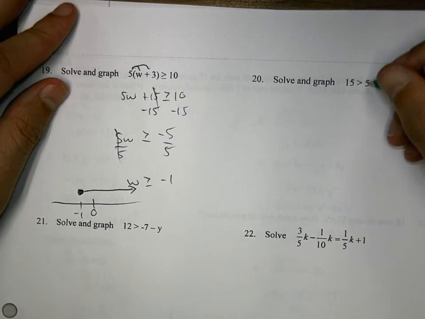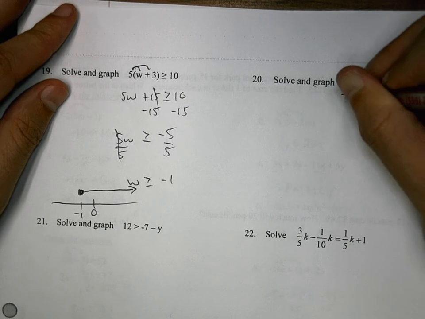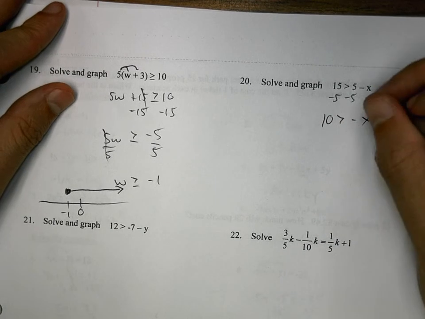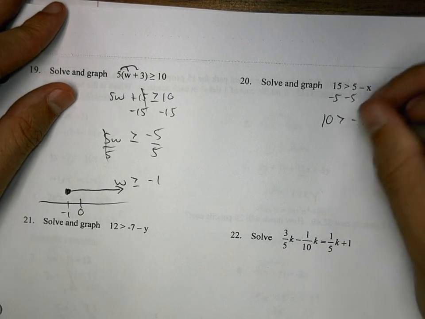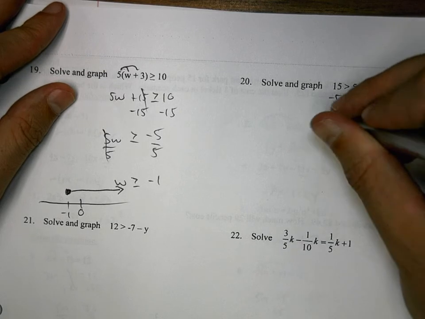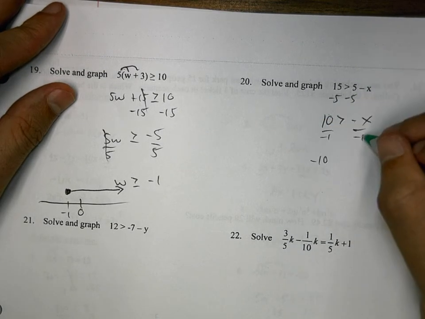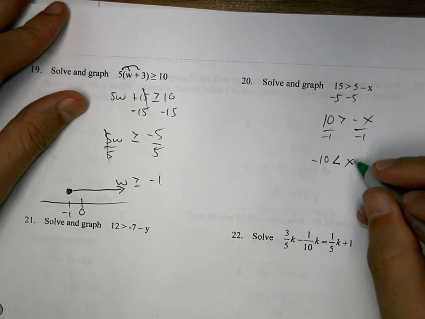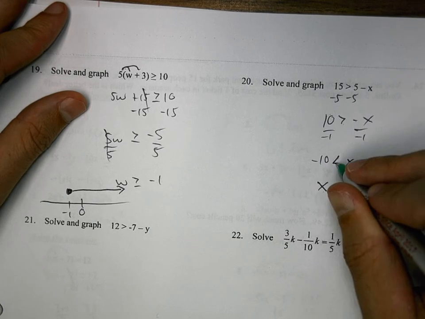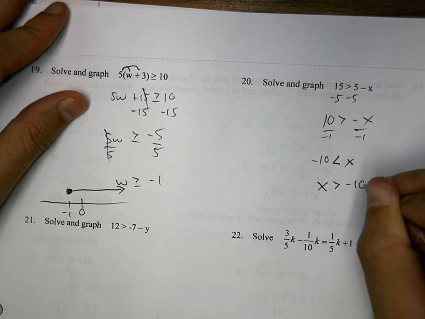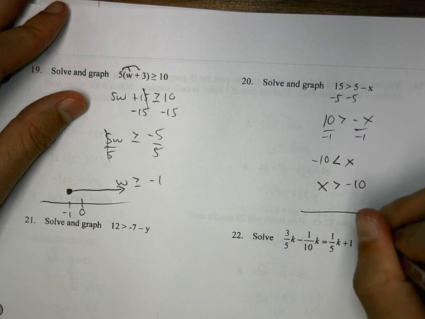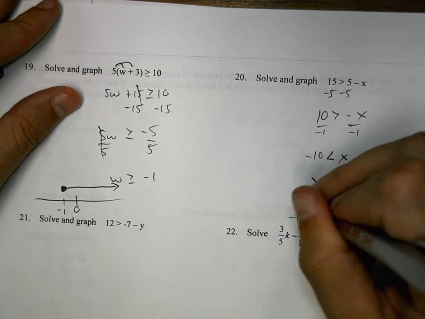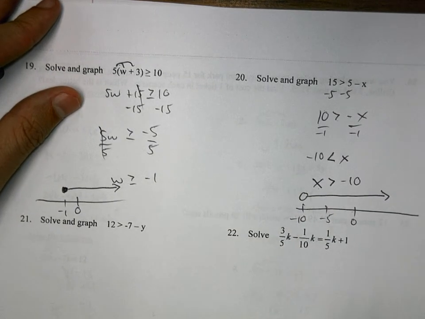For number 20, to get negative x by itself, we subtract 5 from both sides, so 10 is greater than negative x. And I want to get rid of negative x, so I divide both sides by negative 1. So this is negative 10. Whenever you divide by a negative number, the sign flips. And because I want good math grammar, I want to put the variable in front and make sure the arrow is still pointing to the same number. So x is greater than negative 10. 0, negative 5, negative 10. Since there's no line underneath it, you put an open circle and in the greater than direction.